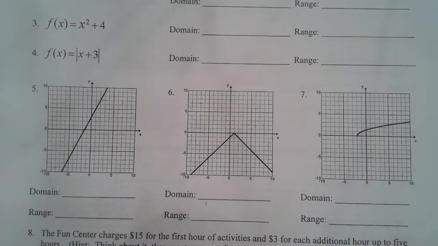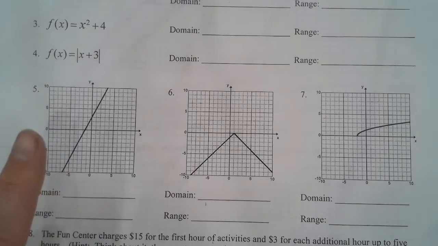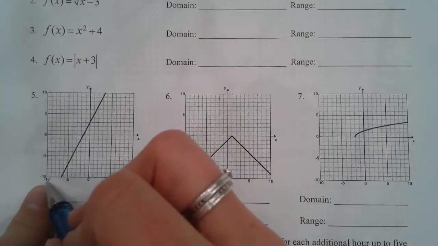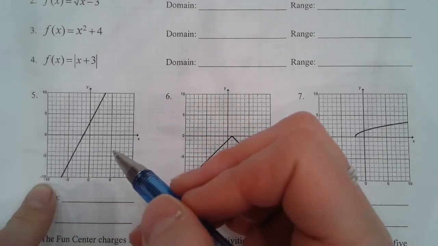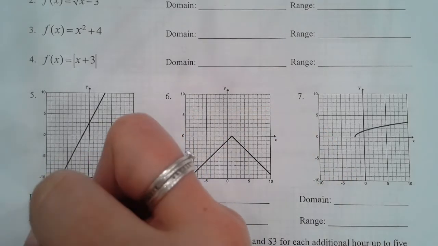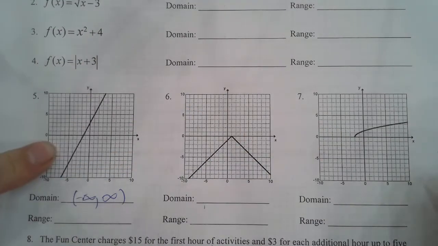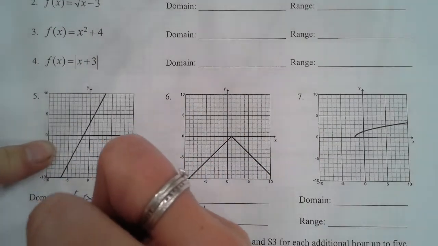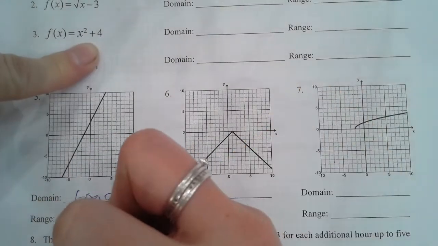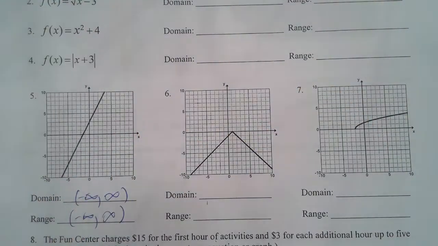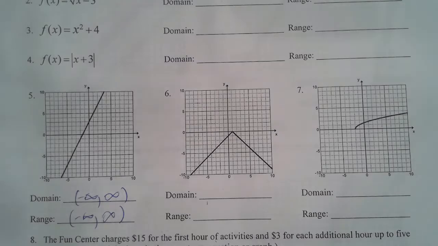Okay, so this guy right here, the domain, the farthest left and right that this picture is going to go is forever and ever. So this domain is going to be negative infinity to infinity. The range, the furthest down this picture is going to go is negative infinity, and the furthest up this picture is going to go is also infinity. It's going to continue forever and ever onwards in all directions.